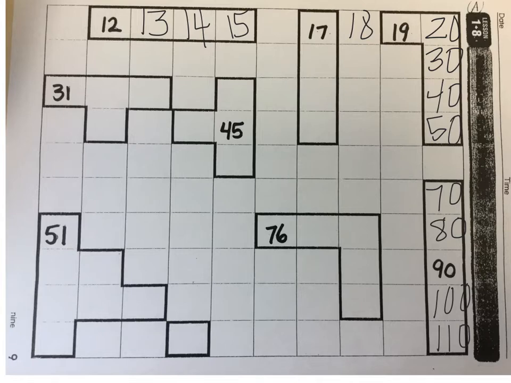So this would be 11, 21, 31, 32, because all my ones are here, 33, 34, 35, 36, 37, 38, 39, and getting 1 more small would be 4 tens.